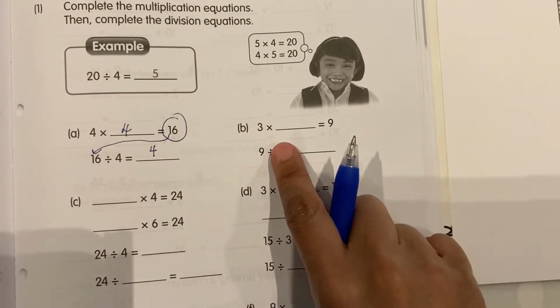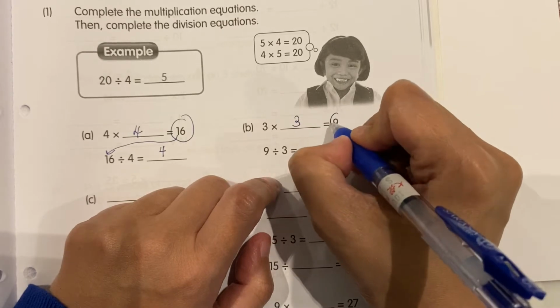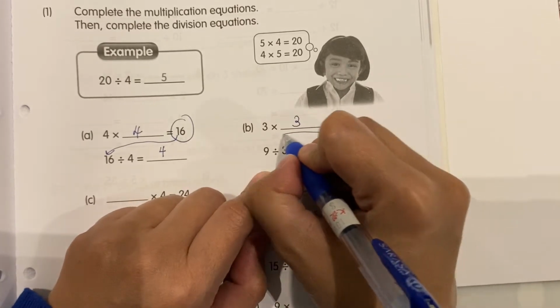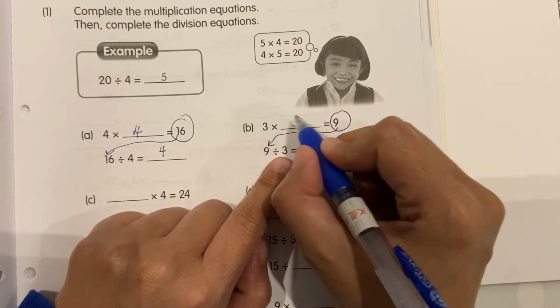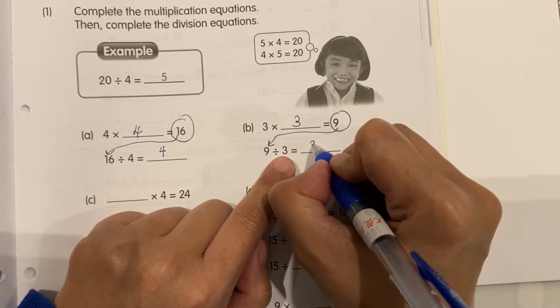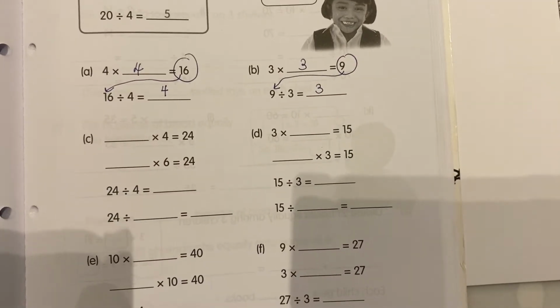Okay, so part B, 3 times 3 gives you 9. Again, 9 is the total, so for division, the total comes first. So 9 divided by 3, again, the group and the items is the same, so it's 3 as well. Okay, right, let's move on.